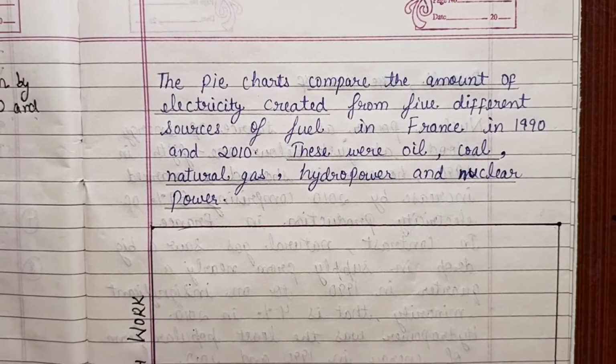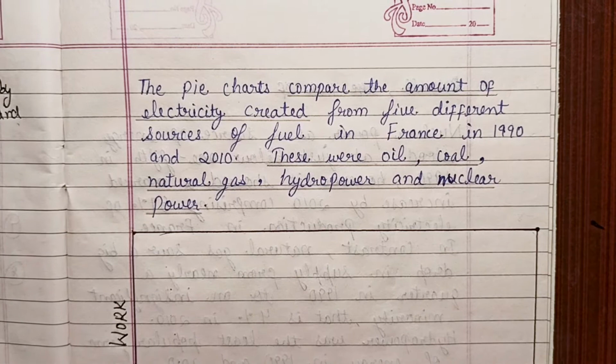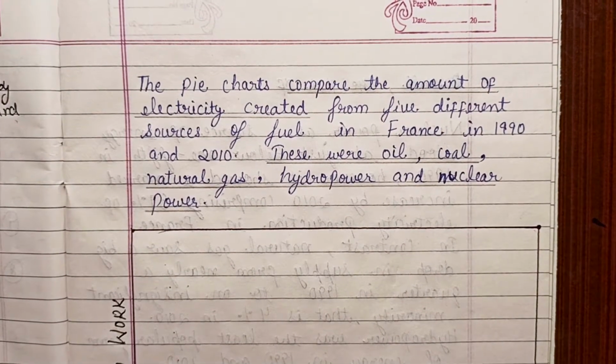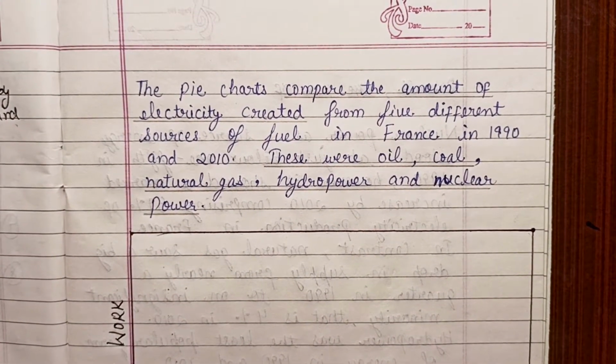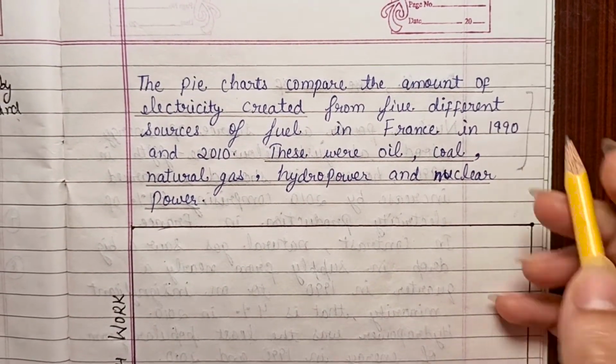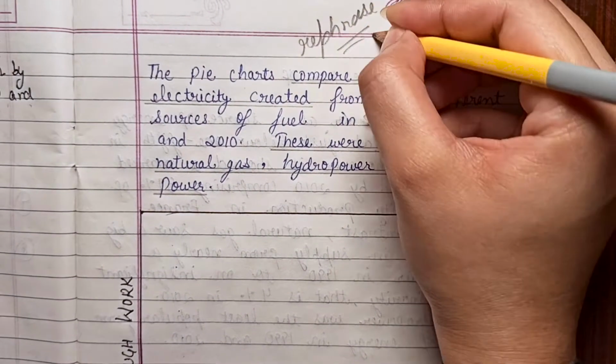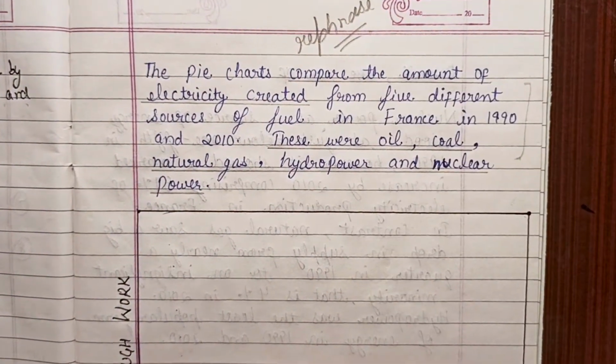Moving ahead with how to write the introduction for task 1. I have already explained it. You can check it out in the previous video. But I will tell you how. You just need to rephrase. Right, you will rephrase the given statement. Nothing to do with this. It is very simple.